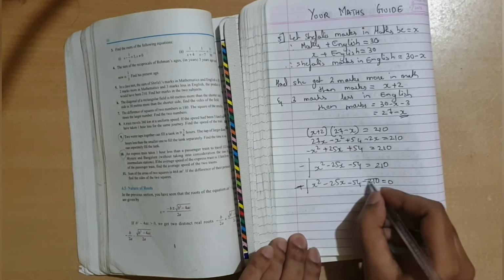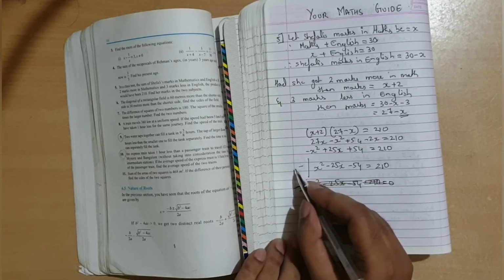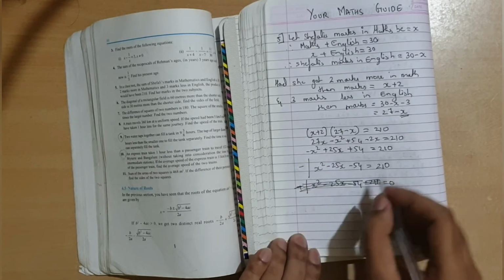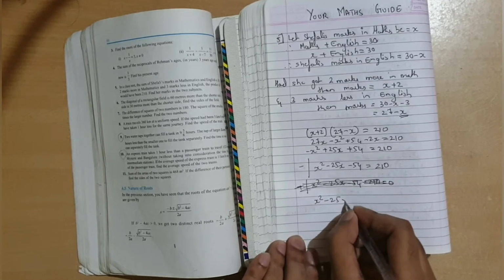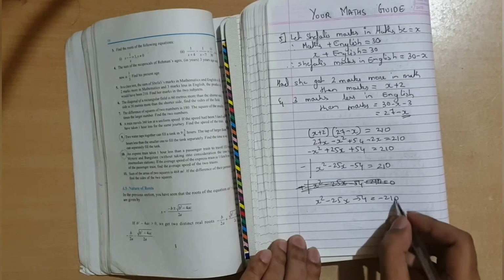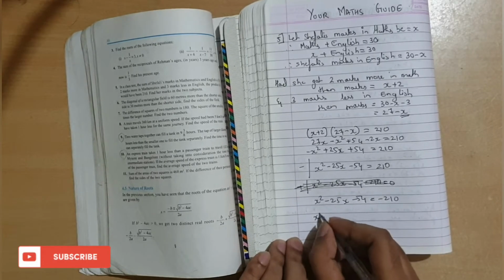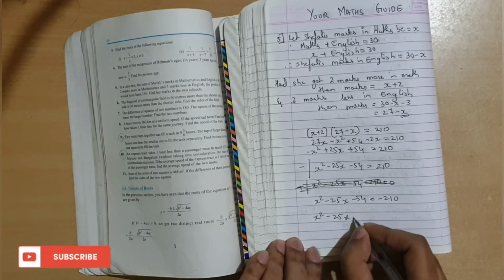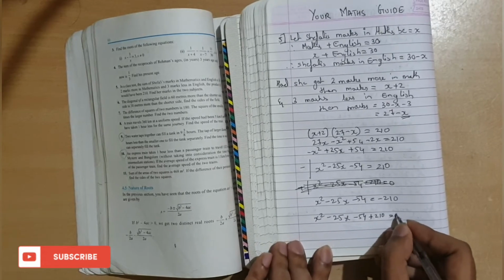Wait guys, wait. Before this sum, this minus you have to send it on the other side. So this will become minus 210. X square minus 25x minus 54 is equal to minus 210. Now when you bring this minus 210 inside, it will become plus 210. So x square minus 25x minus 54 plus 210 is equal to 0.